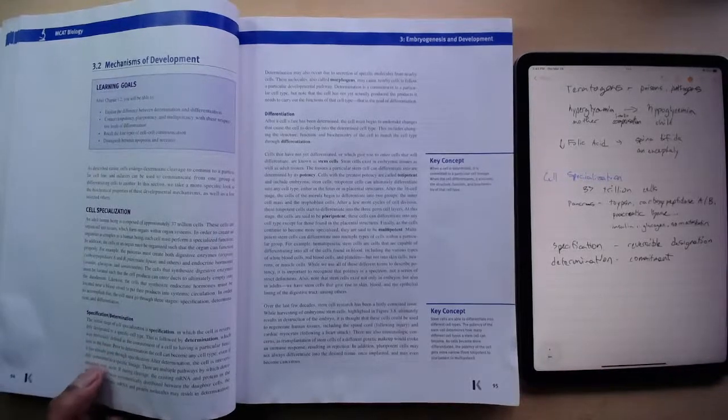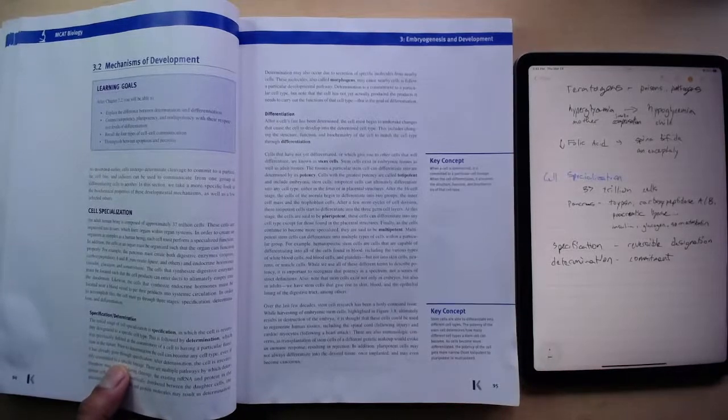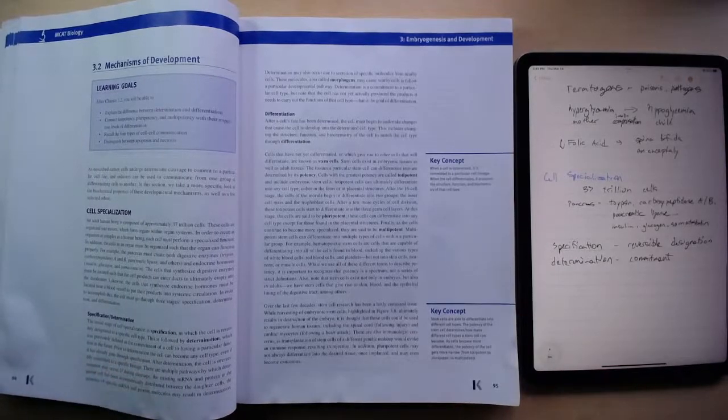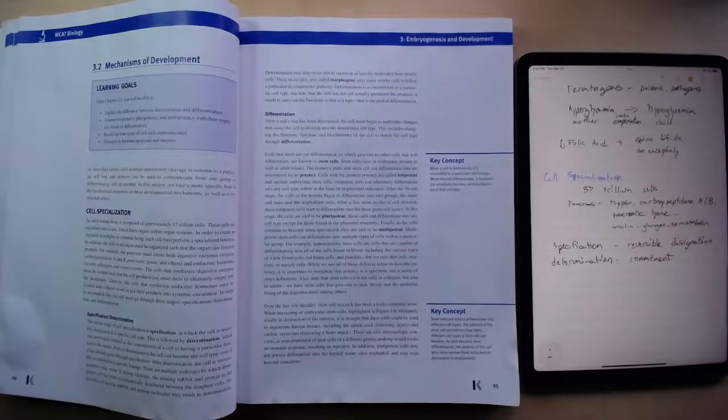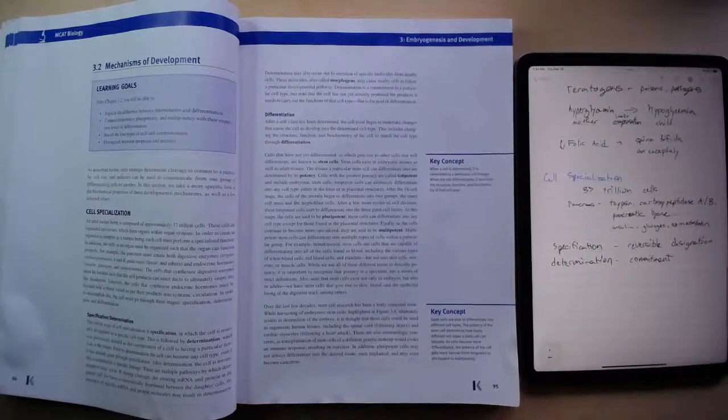After determination, the cell is irreversibly committed to a specific lineage. There are multiple pathways by which determination may occur. If during cleavage, the existing mRNA and protein in the parent cell has been asymmetrically distributed between the daughter cells, the presence of specific mRNA and protein molecules may result in determination. Determination may also occur due to secretion of specific molecules from nearby cells. These molecules, also called morphogens, may cause nearby cells to follow a particular developmental pathway.